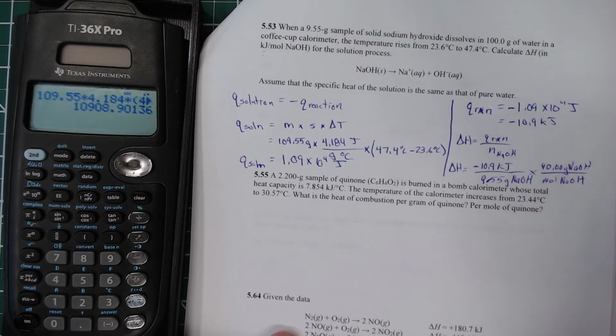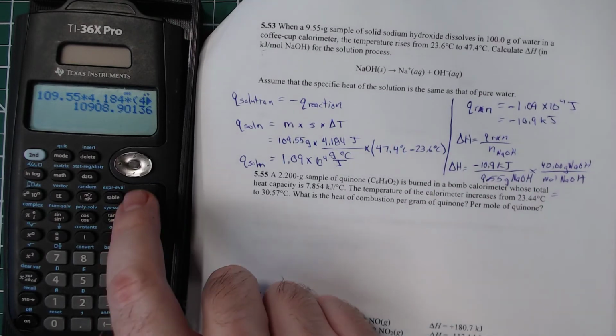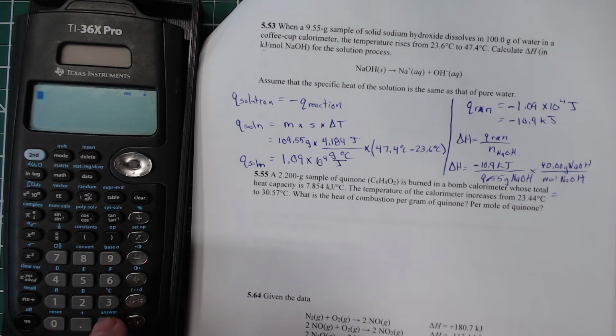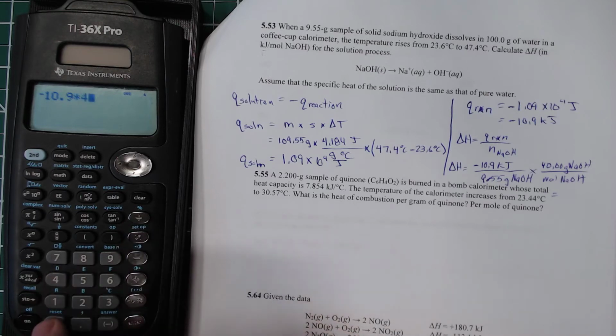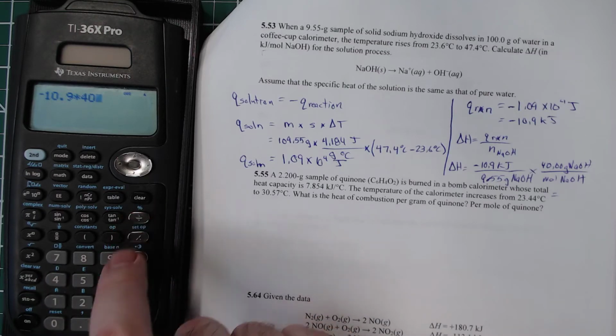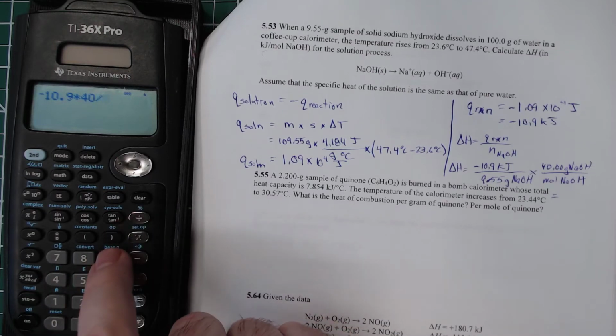You'll see the grams of sodium hydroxide cancel out, and that will give us kilojoules per mole. So we'll clear that, and we'll do negative 10.9 times 40.00 divided by 9.55.